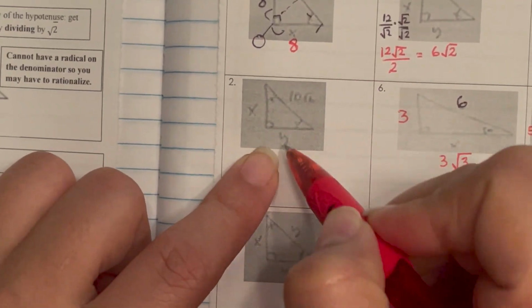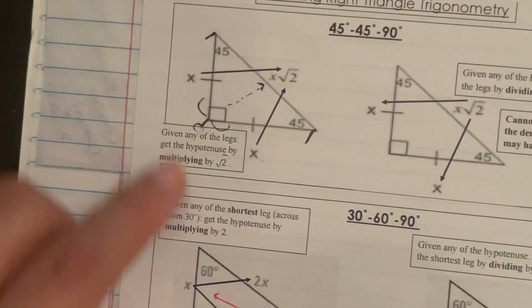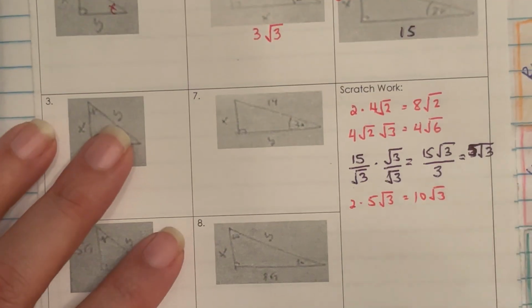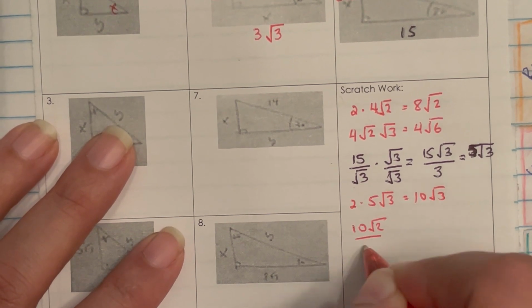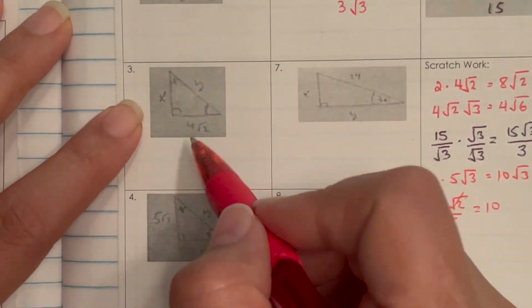All right, now that we've gone over all the examples, let's just do another one. So again, if the triangle is isosceles, they're both 45 degrees. They give you the hypotenuse, which remember is x radical 2. So to go backwards, you just need to divide by radical 2, and that will give you what x is. So that's 10, and they're both the same.